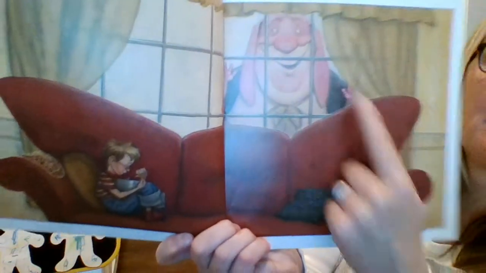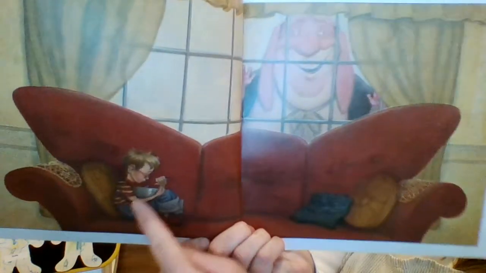Look at him in his house. Look who's in the window. Look up there in that window. He's sitting there having his cereal.